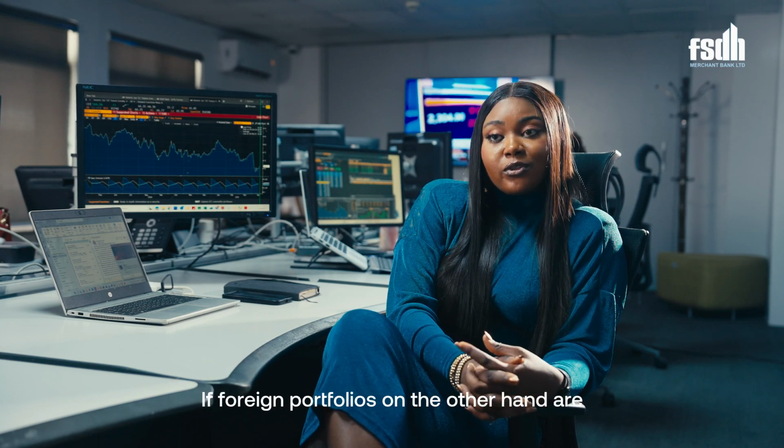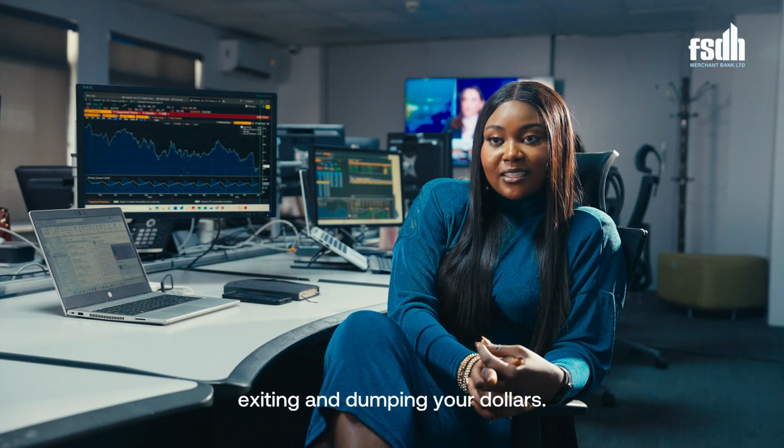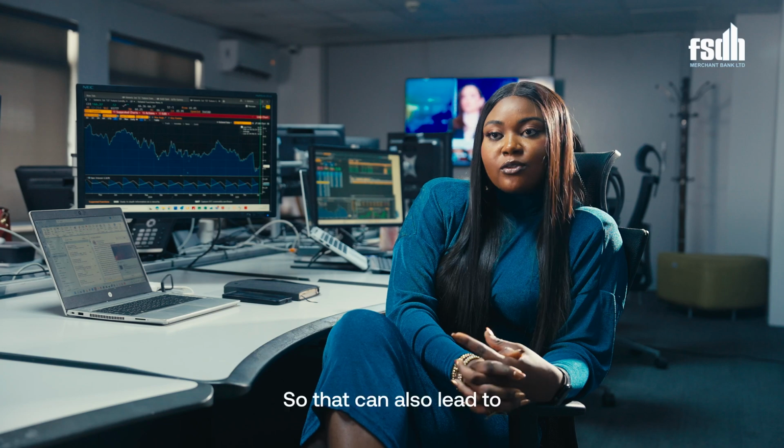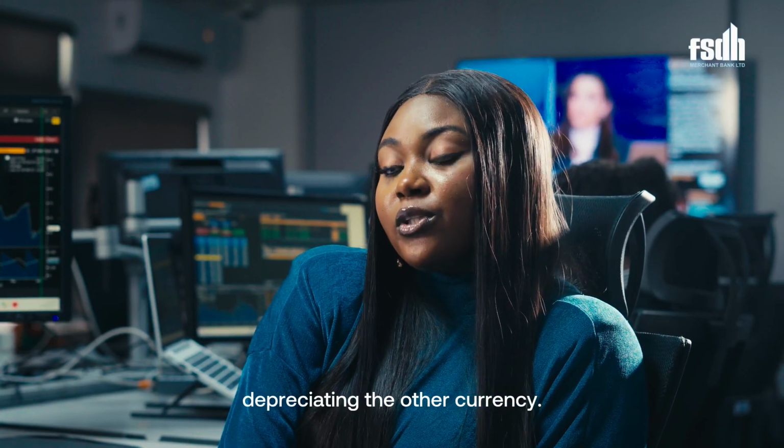If foreign portfolio investors, on the other hand, are exiting your country, they'll be trying to buy the currency in which they are exiting and dumping your currency. So that can also lead to your exchange rate depreciating versus the other currency.